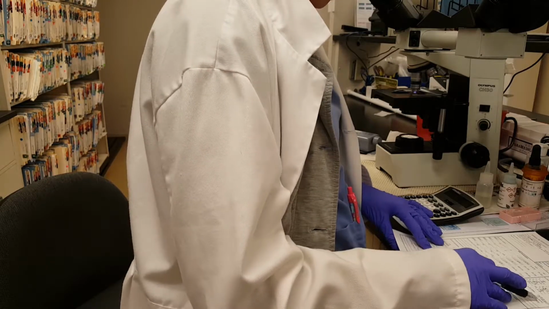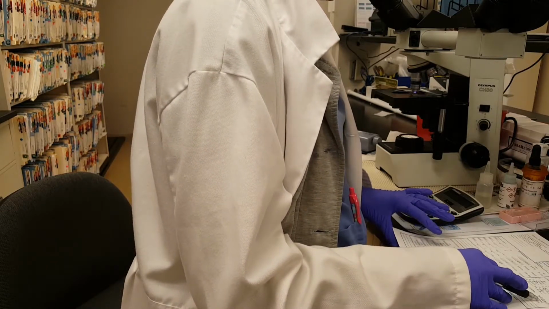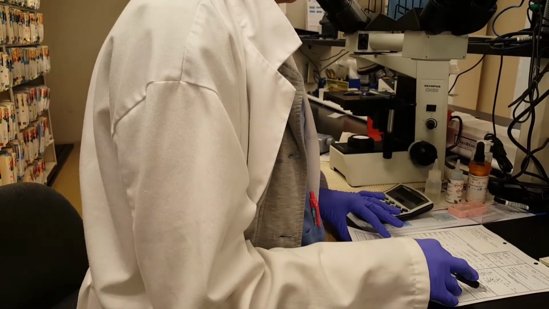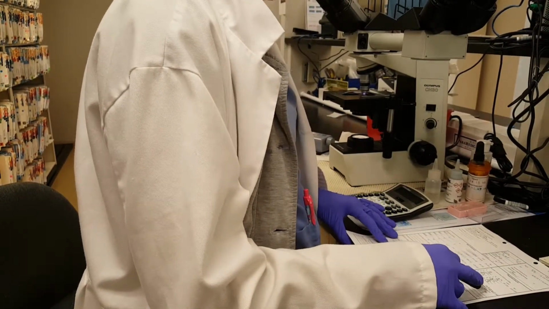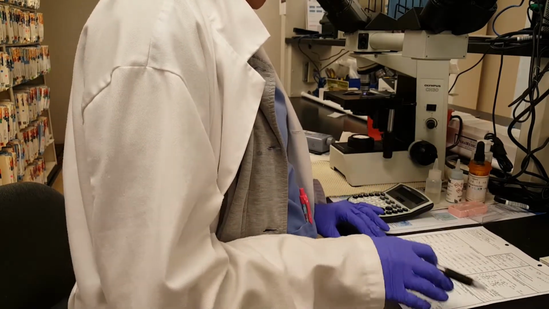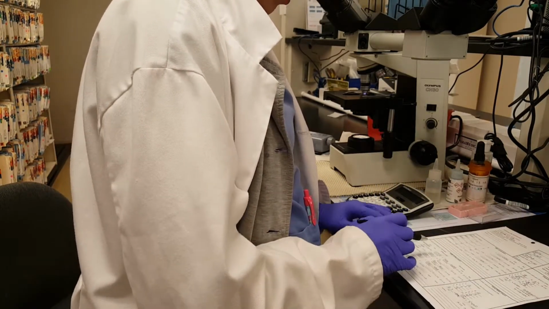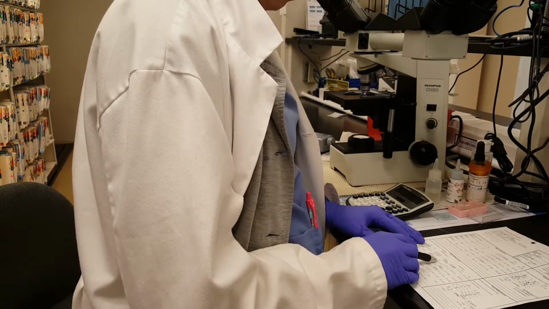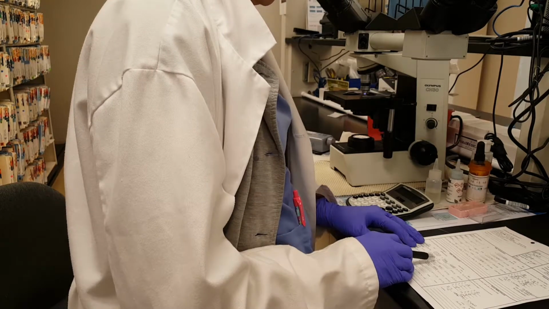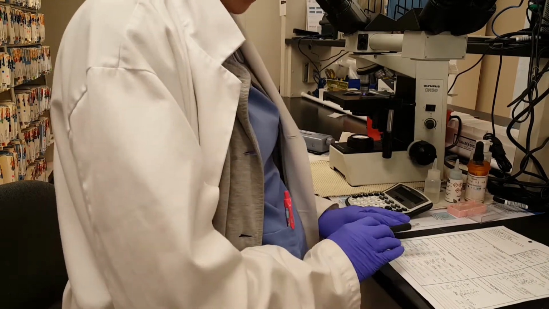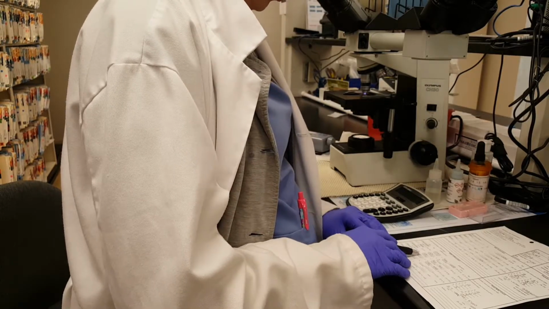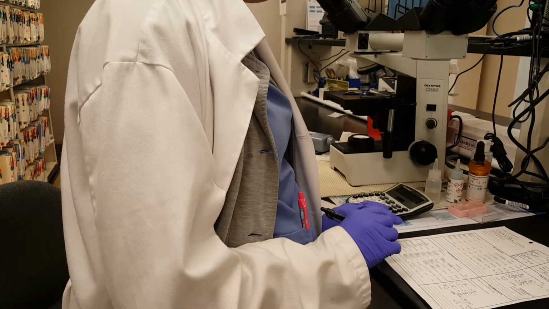I counted 392,000 platelets. We calculated the absolute values by taking the percentage of the different cells and multiplying it by our average number of white blood cells counted from the beginning for each of the neutrophils, lymphocytes, and monocytes.